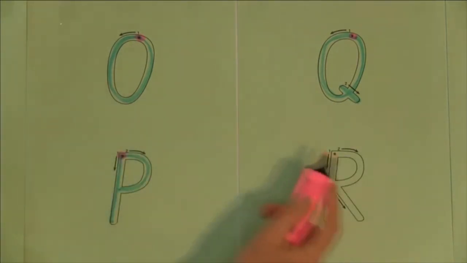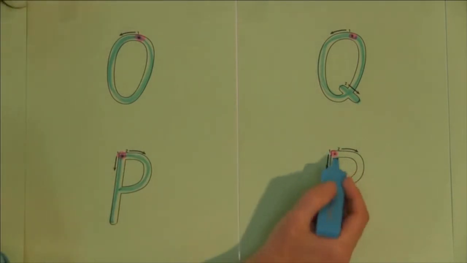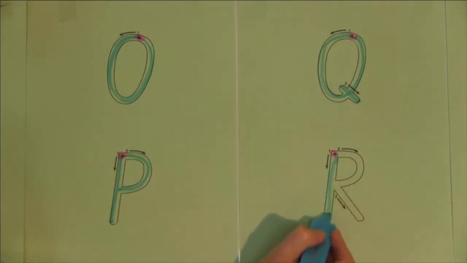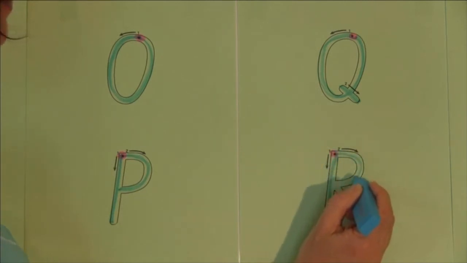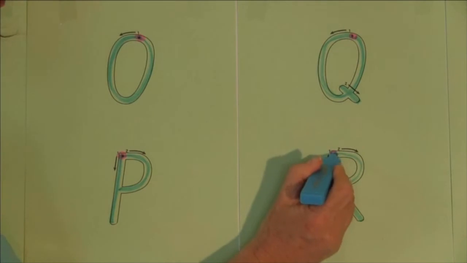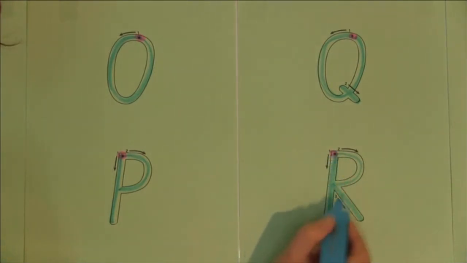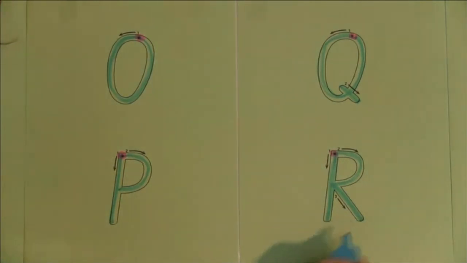Now, R has a straight stick on the left, so we always do that first, top to bottom, and then second is the add-on, and then a straight kick out at the bottom. So straight down the left and a kick out to the bottom, and that's R.